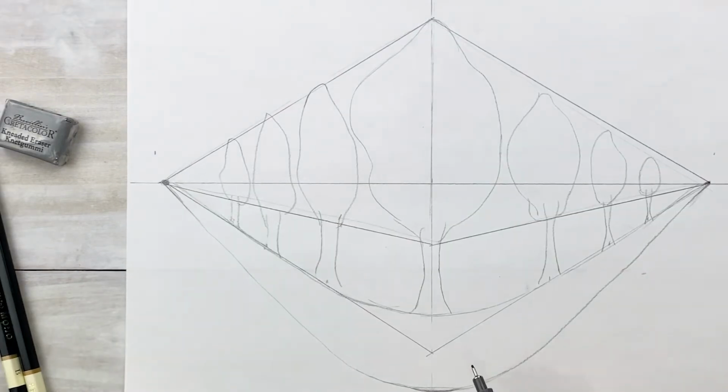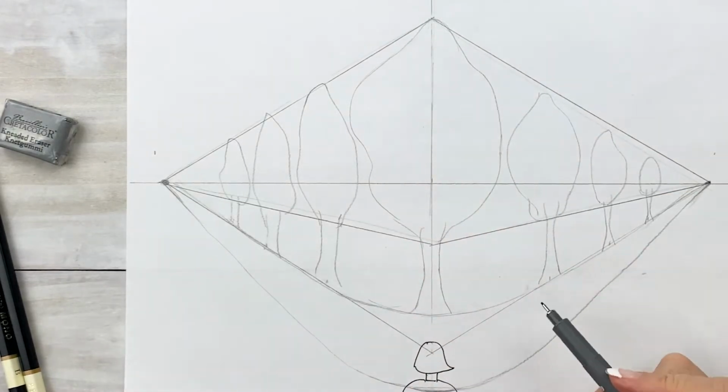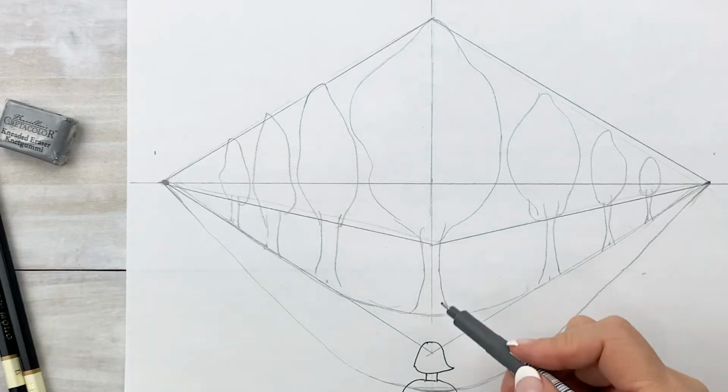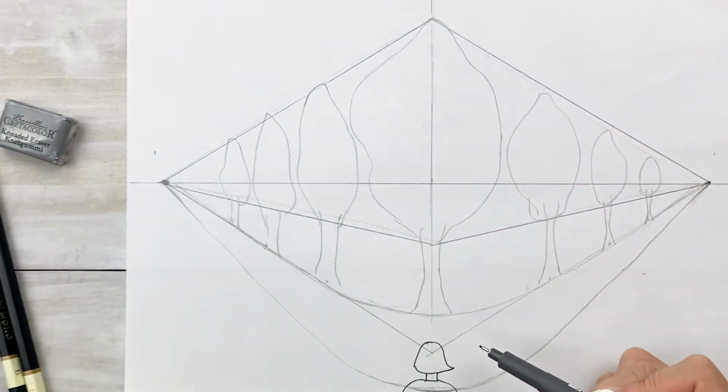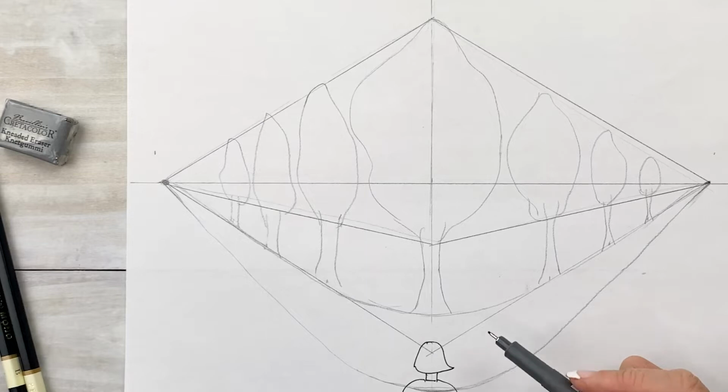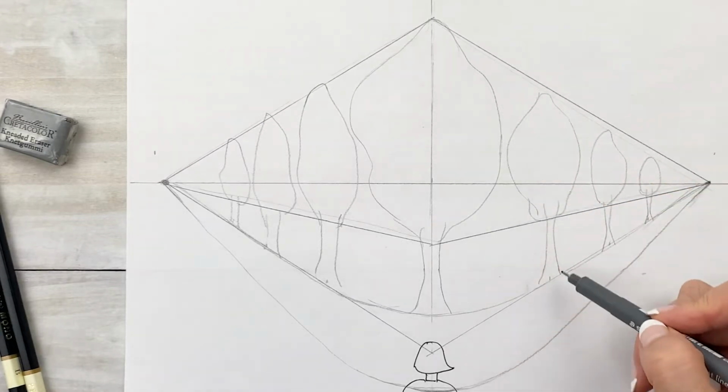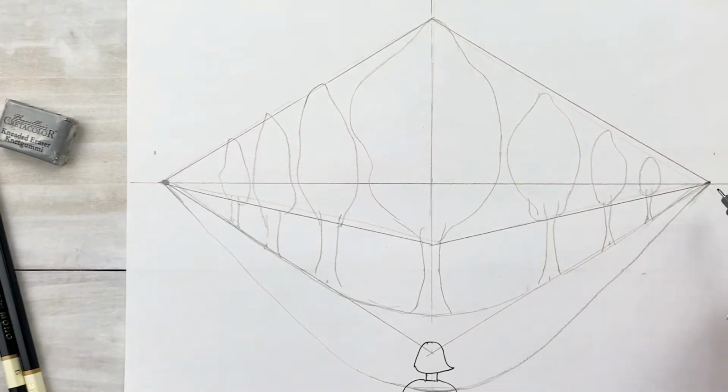This is 2 point perspective. So here I am. This tree is standing right in front of me, so this tree looks very big. And then these trees in the distance will gradually become smaller.